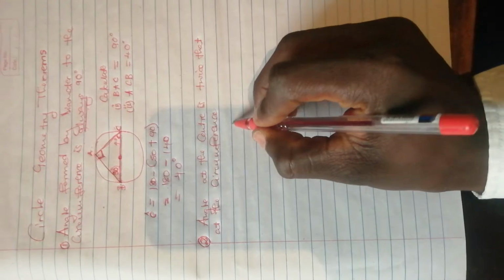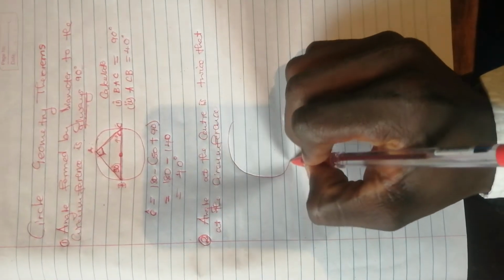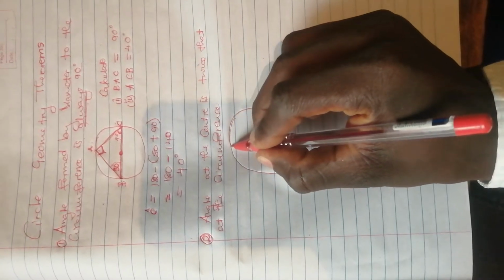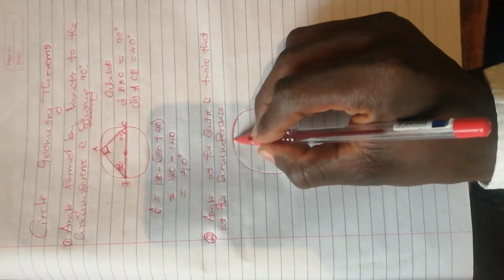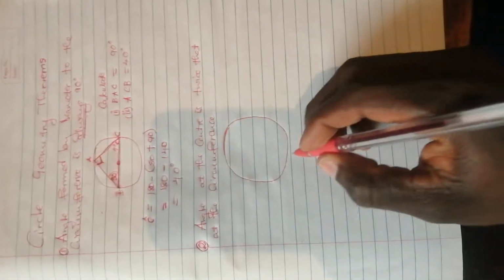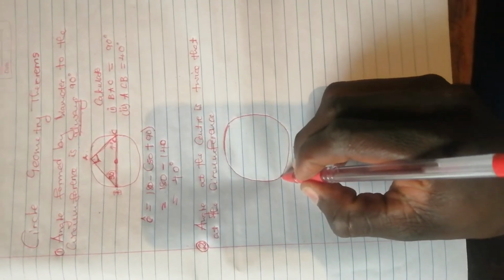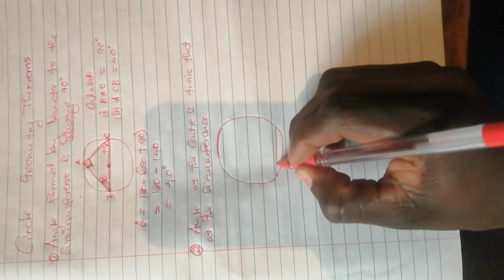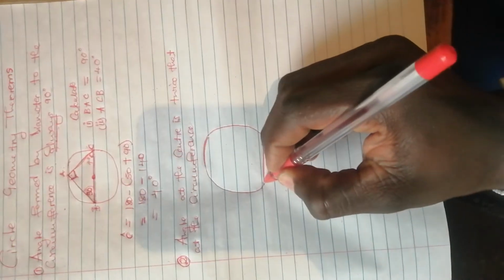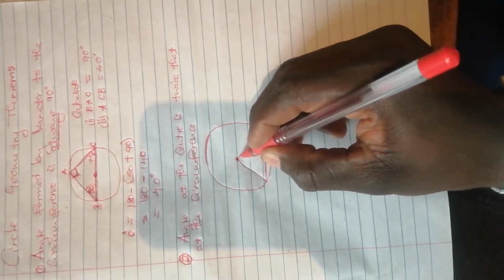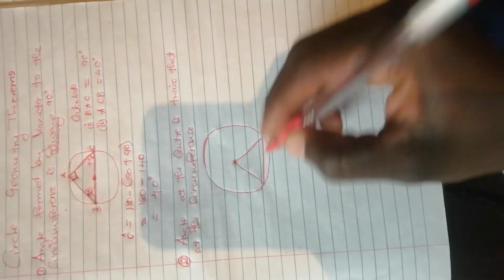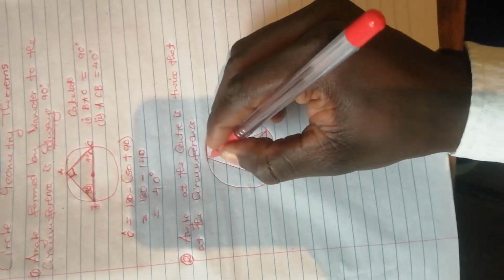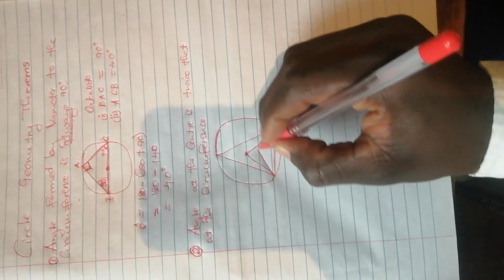So I draw the circle again. This is our circle. Right. We draw a chord like this. Then we locate the center. This is our center. Then do this one. Then we can also do this.